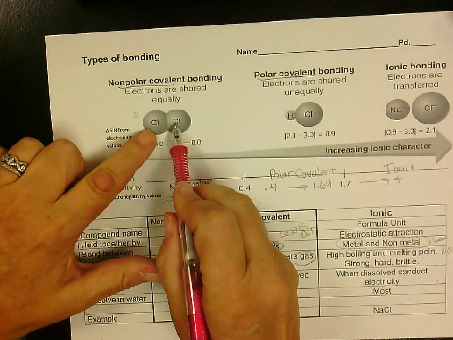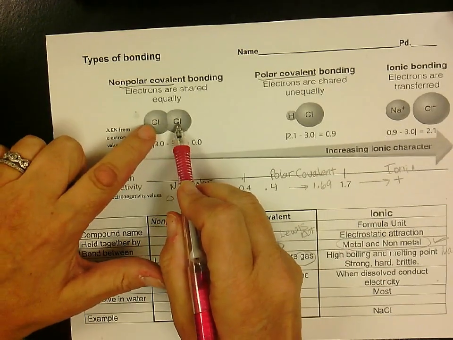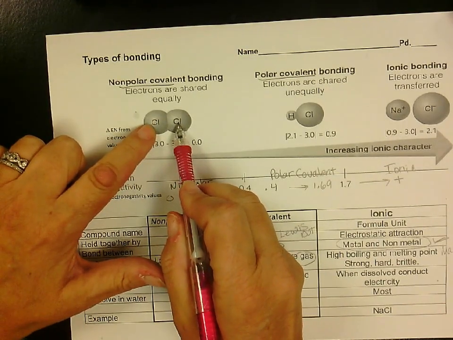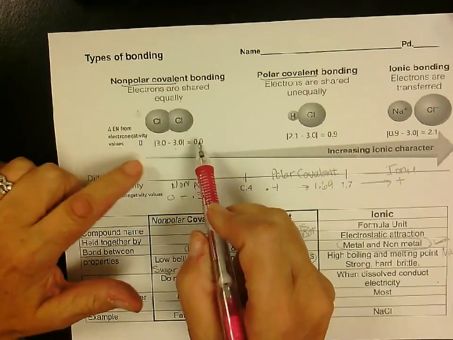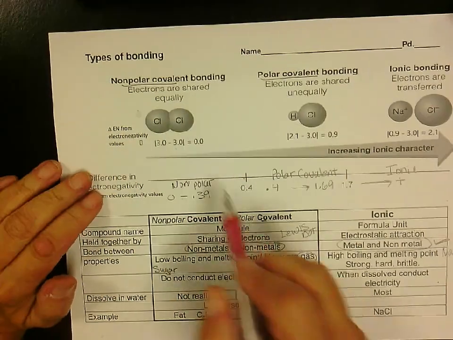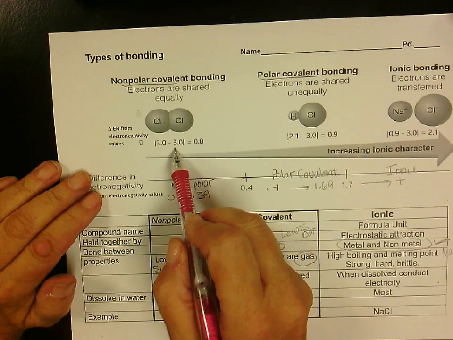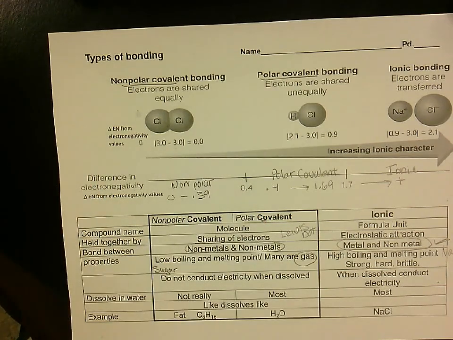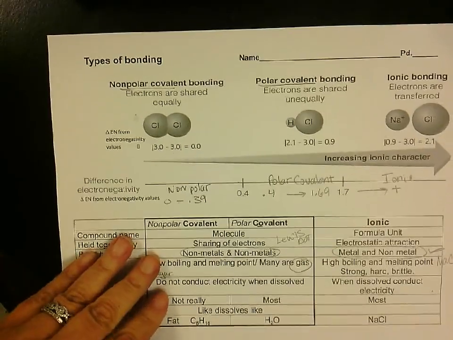So if I take chlorine and chlorine, I've got two of the same thing. The pull is going to be exactly shared equally. I won't have any pull. That's considered completely nonpolar. And I would take these numbers and subtract them. Those are electronegativity numbers, and they will come from a chart. I'll have to give those numbers to you. You don't have to memorize them. And let's see if I can find my chart.